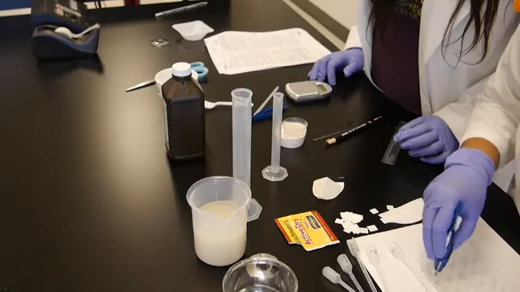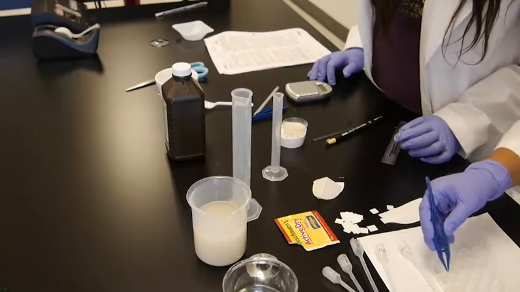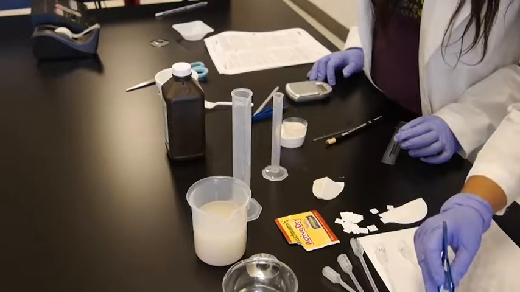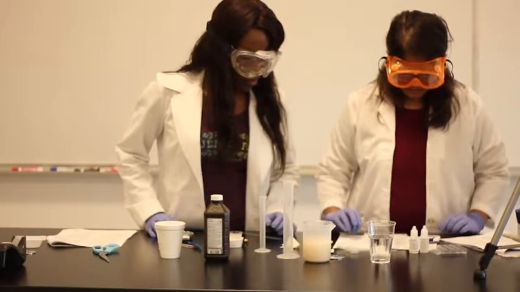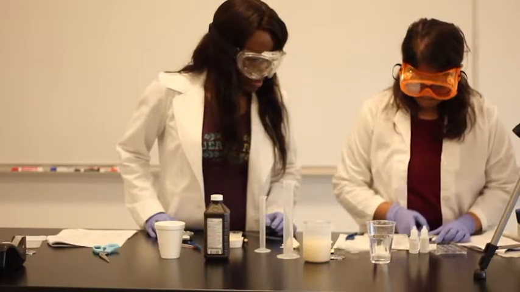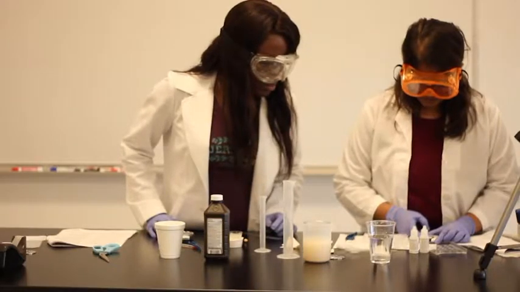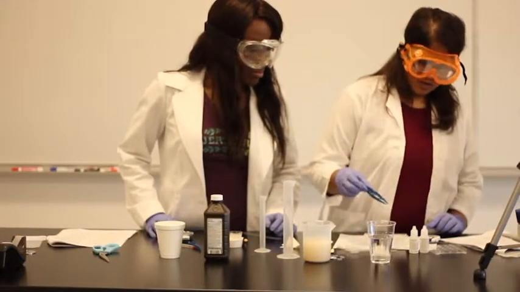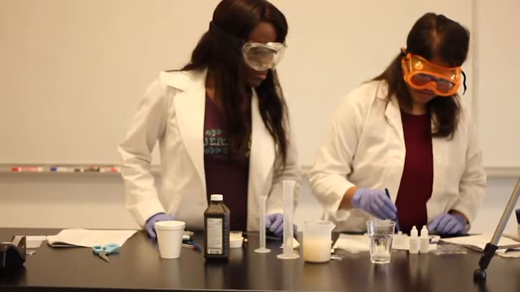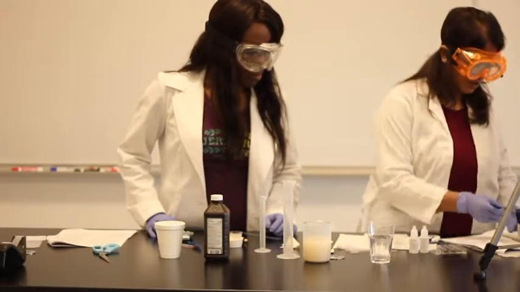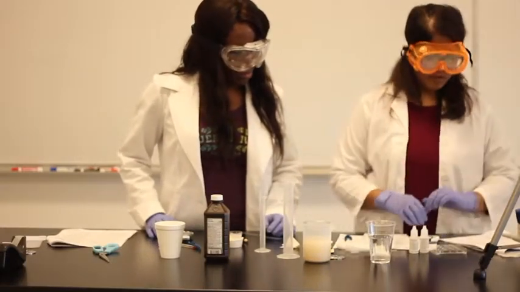Should be the fastest one. So let me push it at the bottom and start. So you can see the higher the catalyst concentration, the faster is the decomposition and much less time.